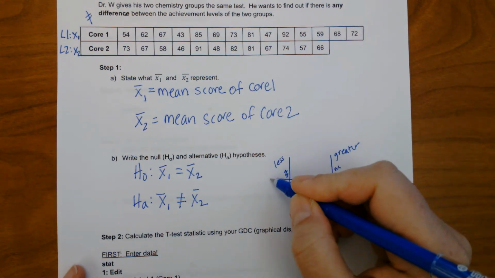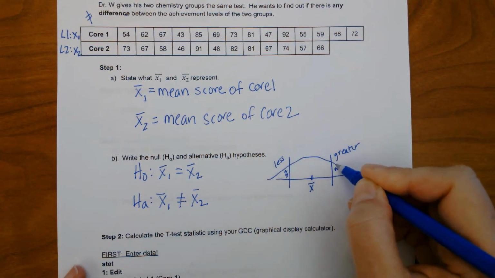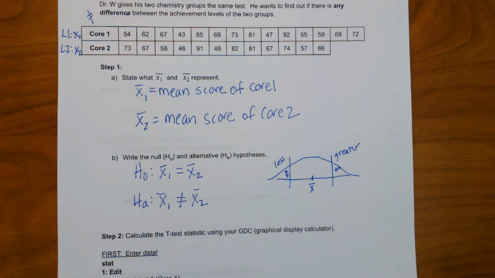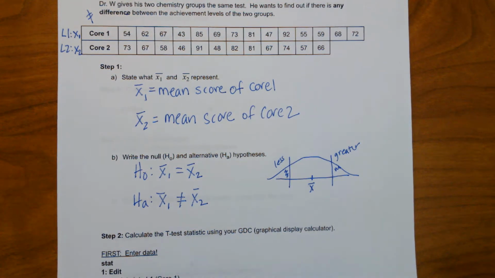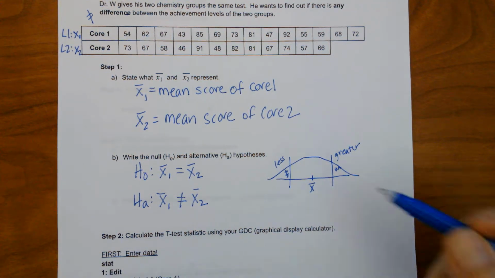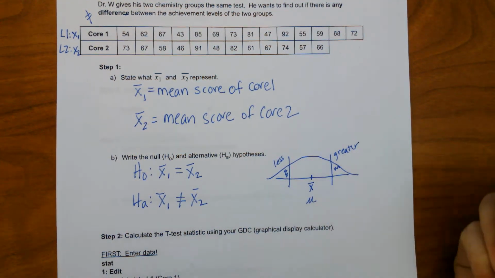Now, there is a whole graph that goes along with this. If you are in AP Statistics or a statistics class in college, you will be talking about this distribution, this t-distribution, where this is going to be your mu.